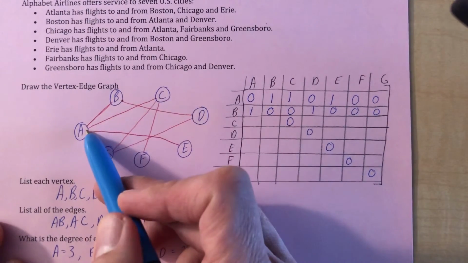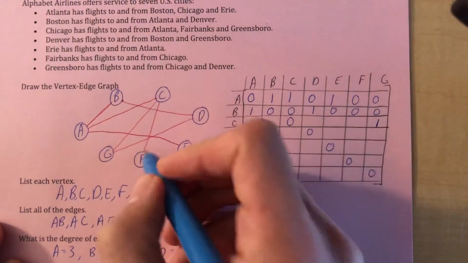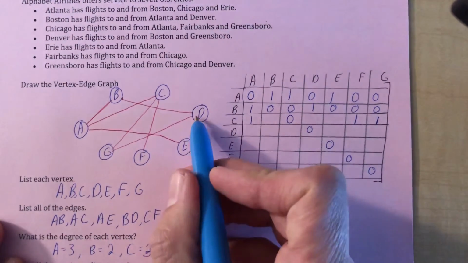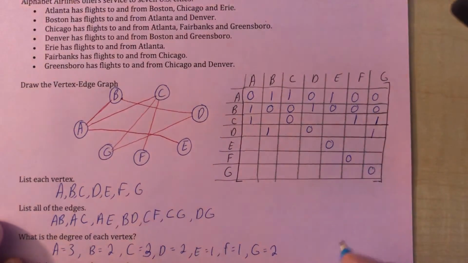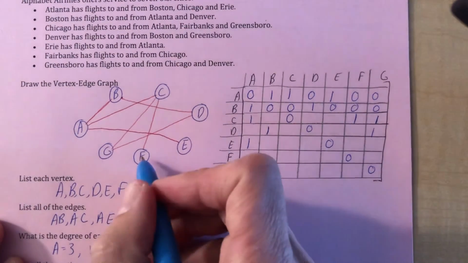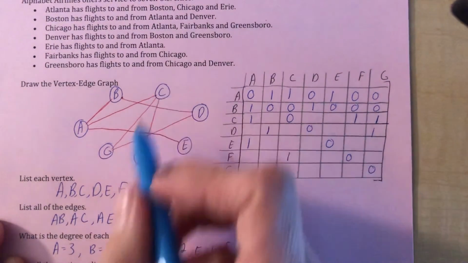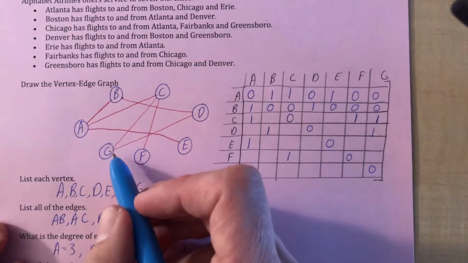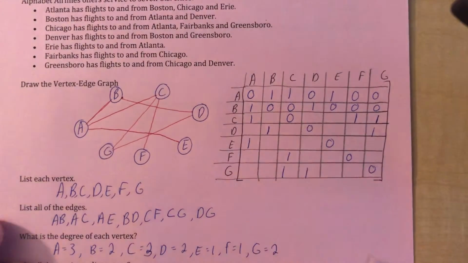So C to A, yes. C to G, yes. C to F, yes. Those are zeros. We'll take care of it in a minute. All right, D to B, yes. D to G, yes. E to A, yes. F to C, yes. I'm going kind of fast. Feel free to pause the video or go slower or slow the speed down. G to C, G to D. Okay, everything else is a 0.